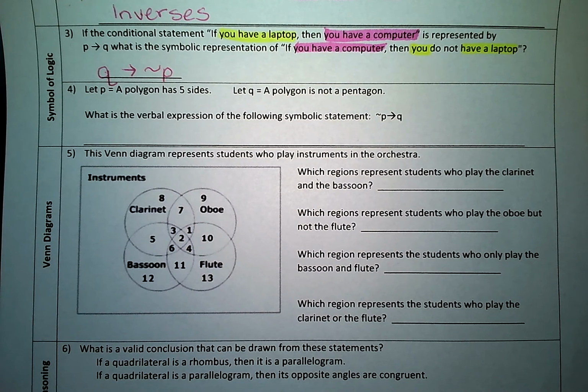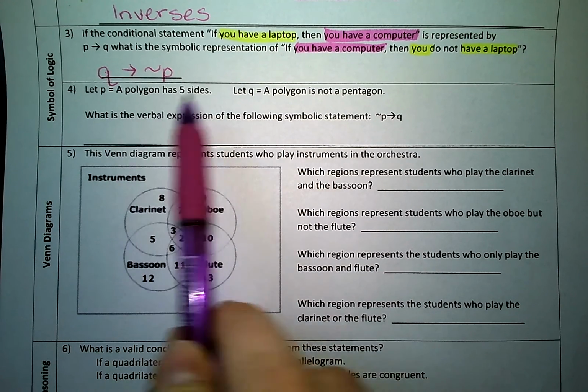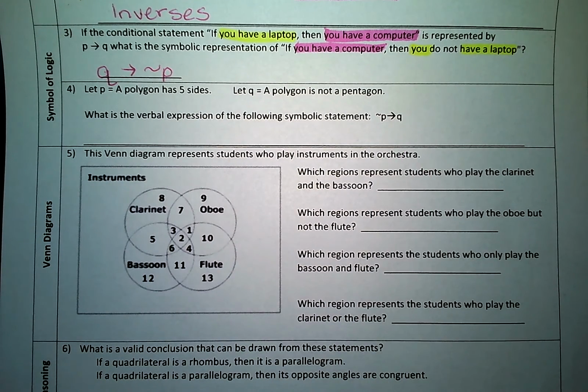Here's one for us to write up ourselves. Example 4 says, let P equal a polygon has 5 sides. Let Q equal a polygon is not a pentagon. And we are to take these two statements and translate the following. What is the verbal expression of the following symbolic statement?